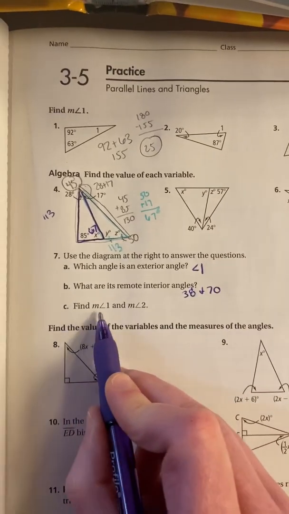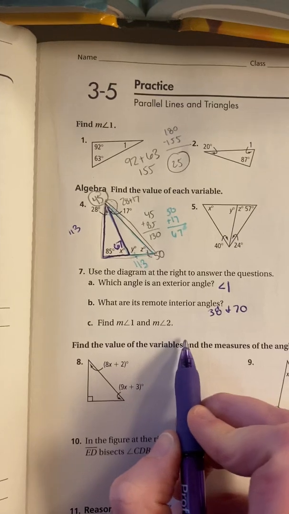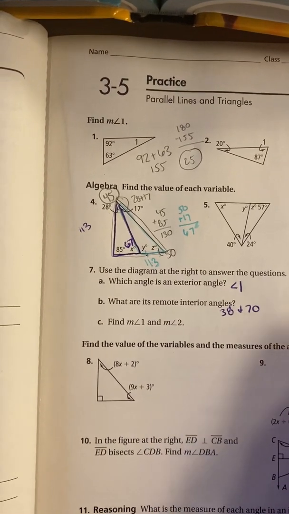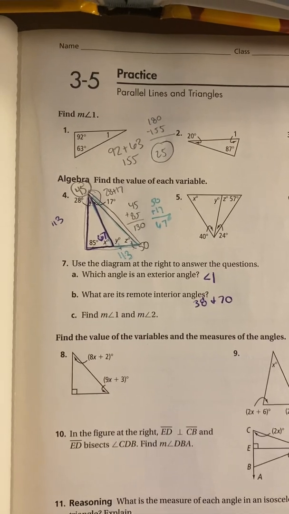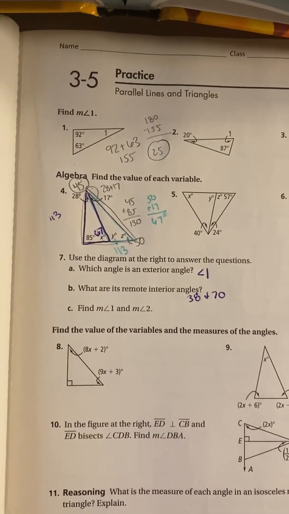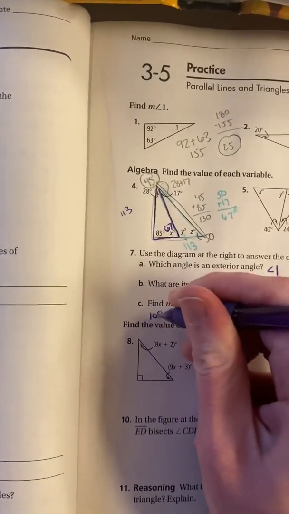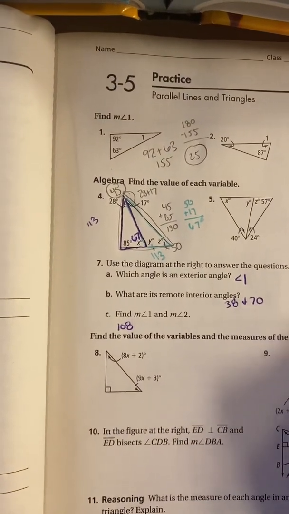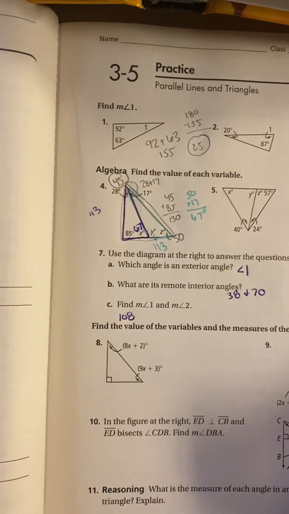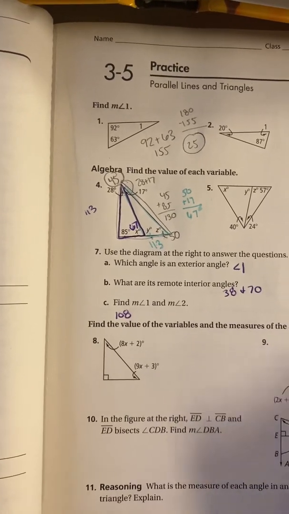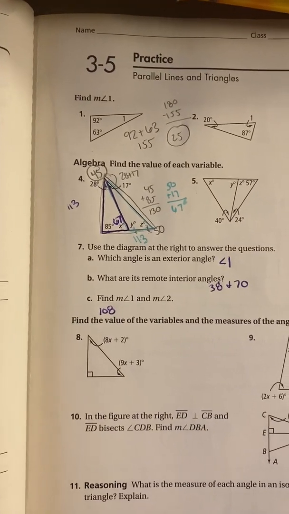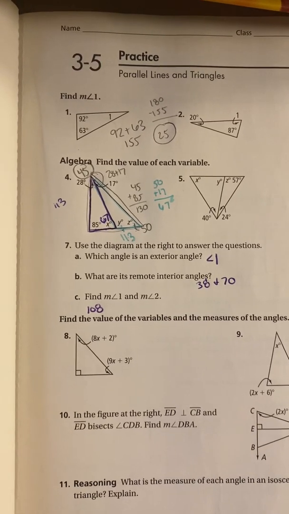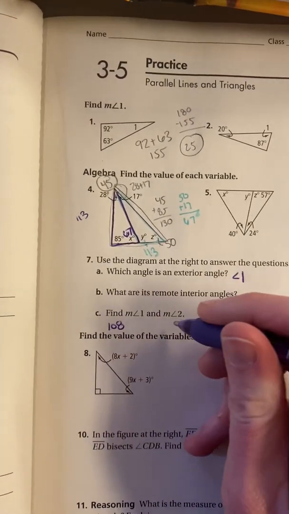Then it says to find the measure of angle 1 and find the measure of angle 2. To find the measure of angle 1, we just add 38 and 70. So that's 108. Then the measure of angle 2, these two form a straight line, so you can take 180 minus 108. So that's 72.